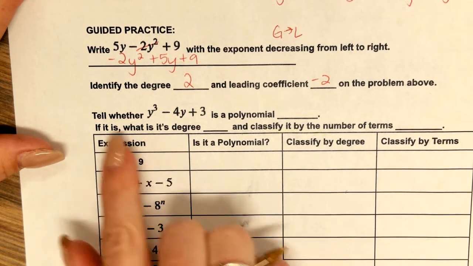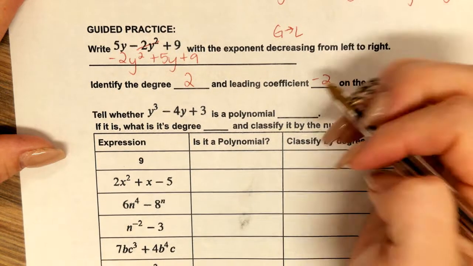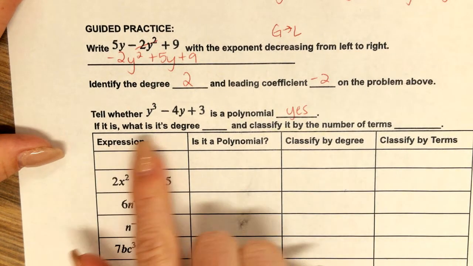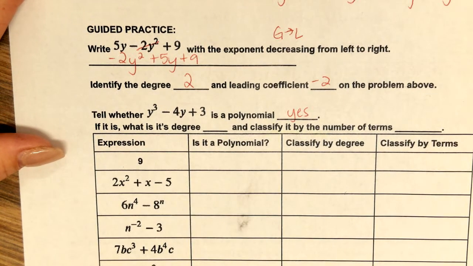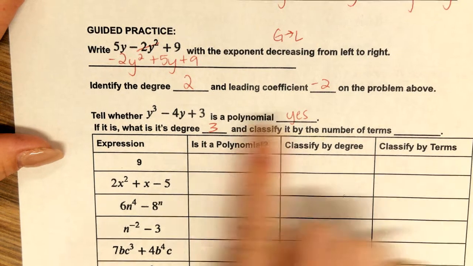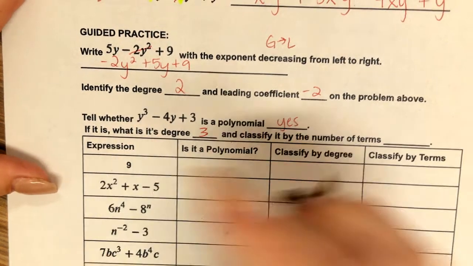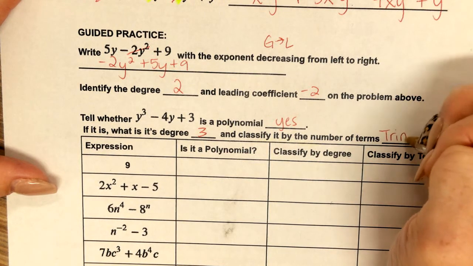Okay, the next one says, is this a polynomial? Yes or no? Yes, it is. If it is, what's its degree? Because that's the biggest exponent. And classify it by its number of terms. How many terms does it have? So we would call it a trinomial.